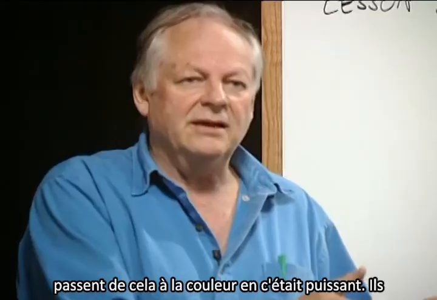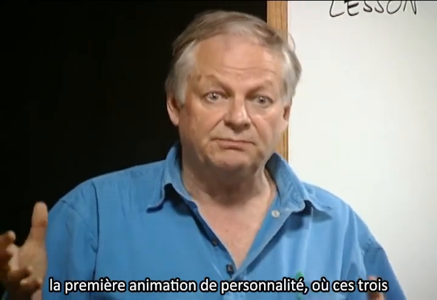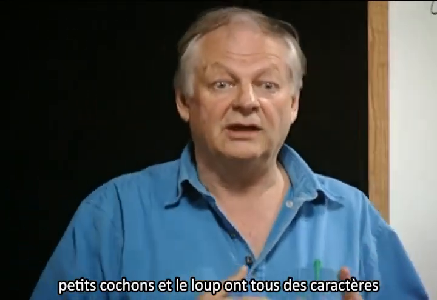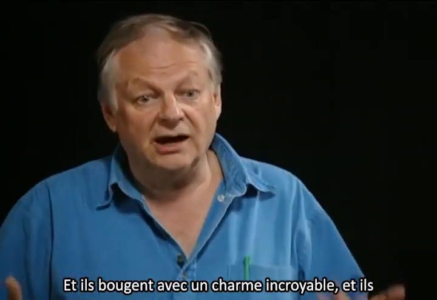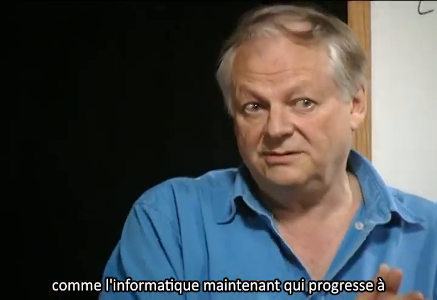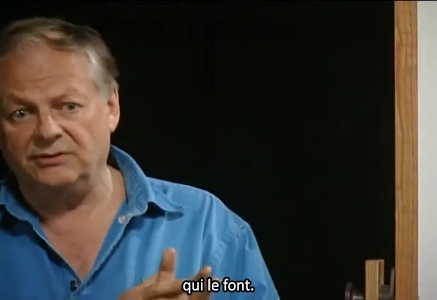They go from that into color in 1931 with Flowers and Trees. Then in 1933, they come out with Three Little Pigs, the first personality animation, where these three little pigs and the wolf all have distinct characters, and they're moving with incredible charm, and they're into character animation. It's like the computer thing now, going by leaps and bounds with very intelligent people doing it.